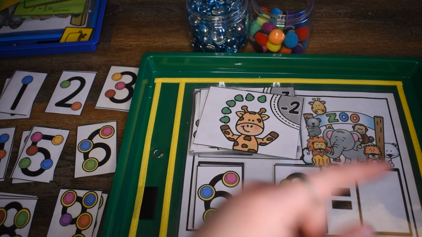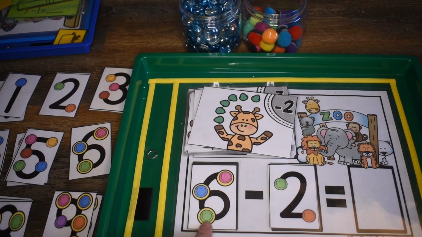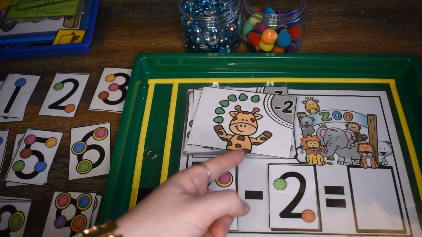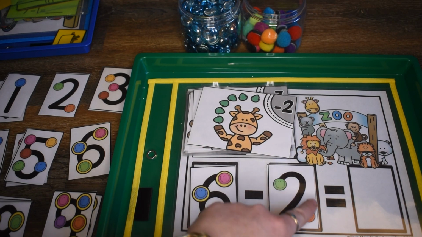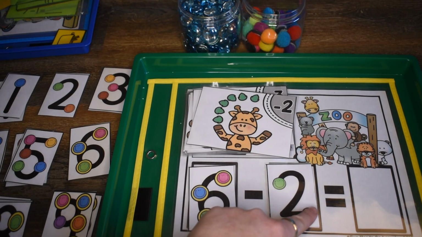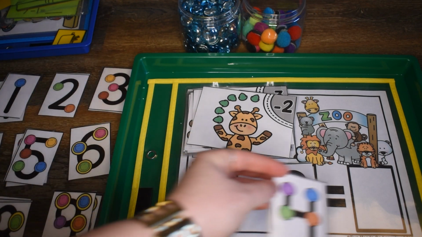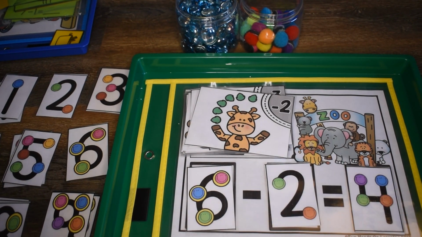How many are left? So if we took away 2 of these, how many would be left? 6 minus 2 equals. Now, what the children can do is they can use their touch points. They say 6, and then they count backwards 2 by touching the points. Okay, so we say 6, 5, 4. My answer is 4. And then they'll find their answer card and place it in the answer spot.